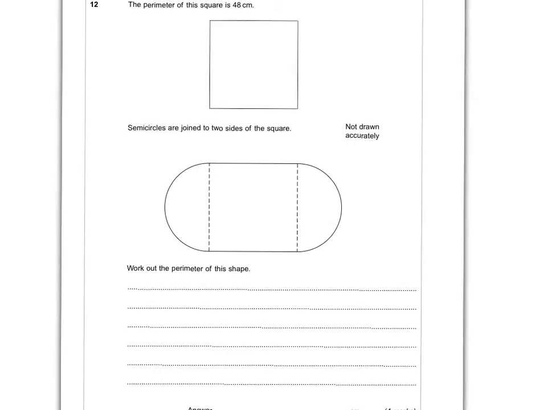In this question, I'm asked to work out the perimeter of this shape here, and this shape is based around this square. This square is the same thing here, and there have been two semicircles added onto the end. The diameters of those semicircles is the same as the length of one side of this square.